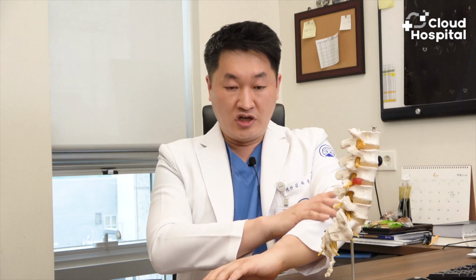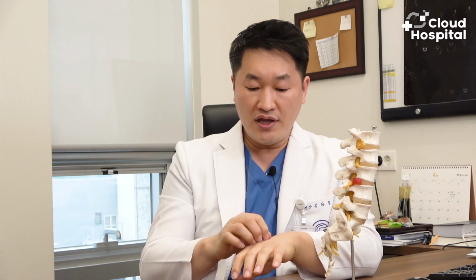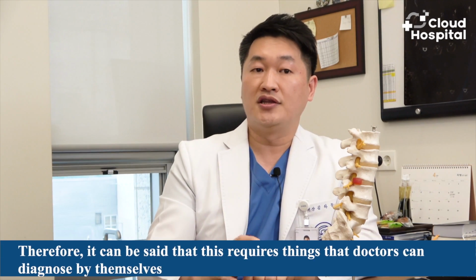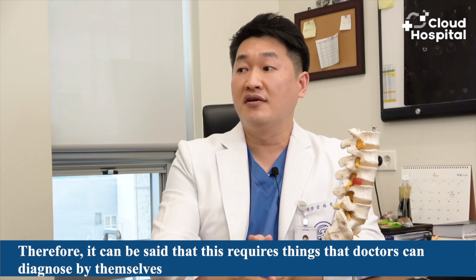So how do you differentiate between a disease of the spine and other diseases? It's a difficult question, but since it's a spinal problem, of course it may be that it hurts when the spine moves or when the joints move. But conversely, it may be caused by tension in the muscles around the spine, rather than the spine itself. Or the same symptoms may also occur due to problems with blood vessels. Therefore, it can be said that this requires a diagnosis by a doctor.